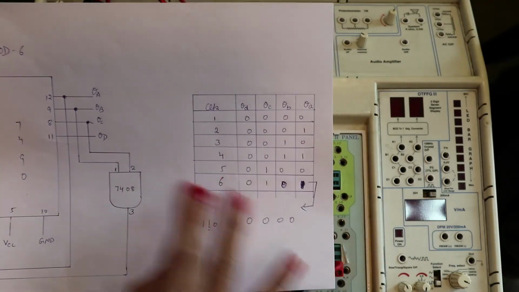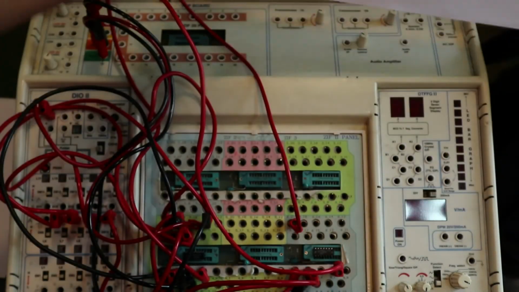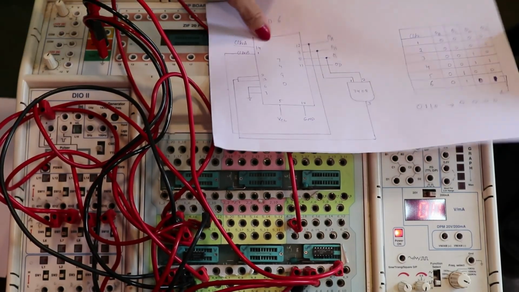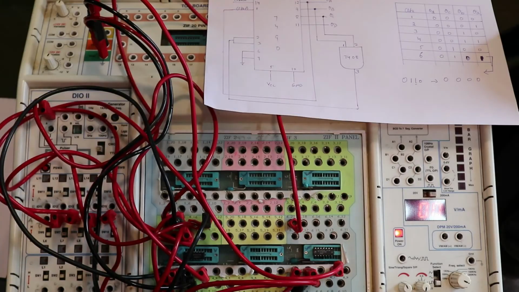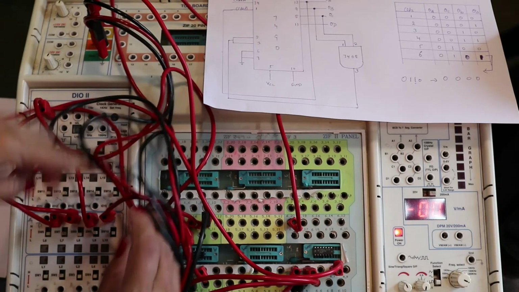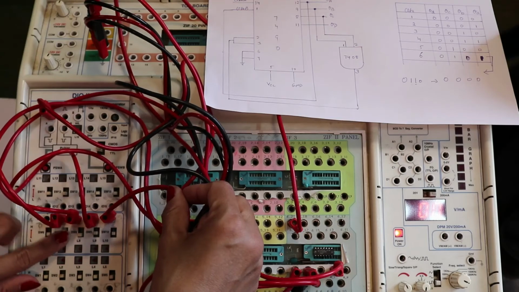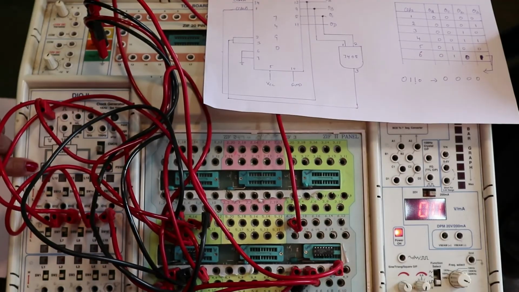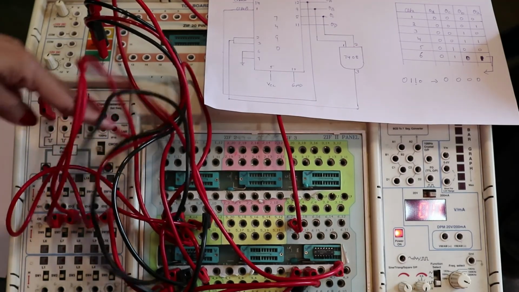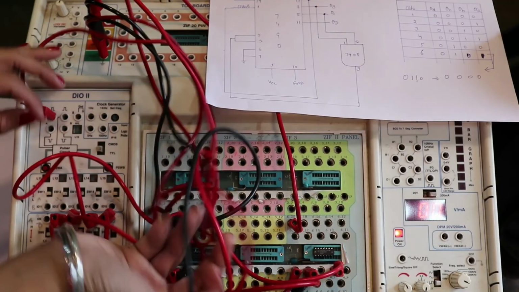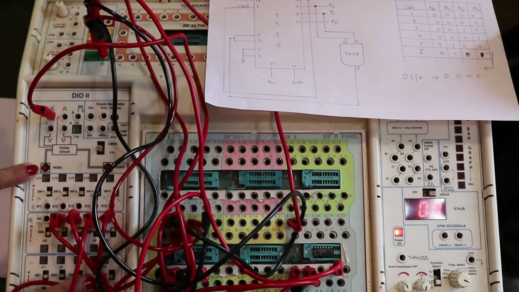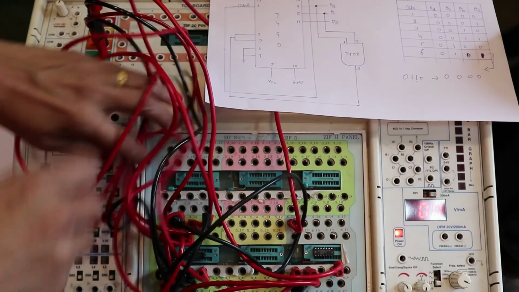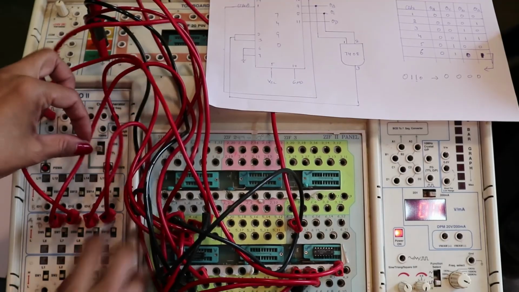So now we are going to test it. For testing, first I need to make a power on. So now power is on. So I need to check all the outputs counting till 6. So manually I am going to press this switch. I made the clock connection here for a manual connection. So I am going to press this switch manually. So we need to check on this point.